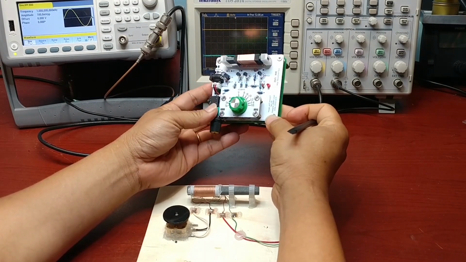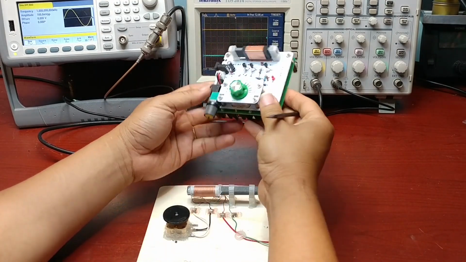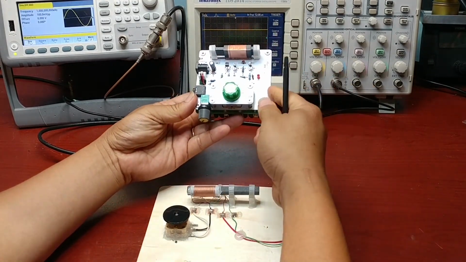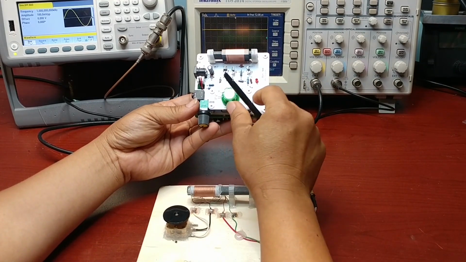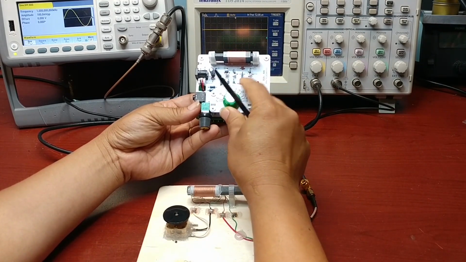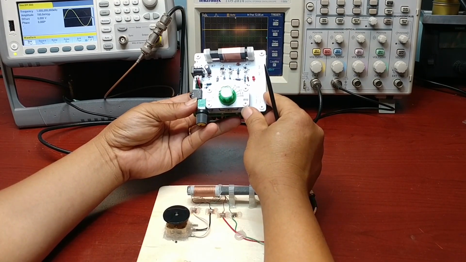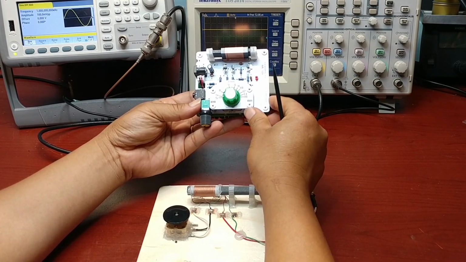Here is an AM radio transmitter, run by battery. On the transmitter, there is a local oscillator that can produce a frequency in the range of 520 kHz to 1600 kHz. And that's the carrier frequency or transmitter frequency.